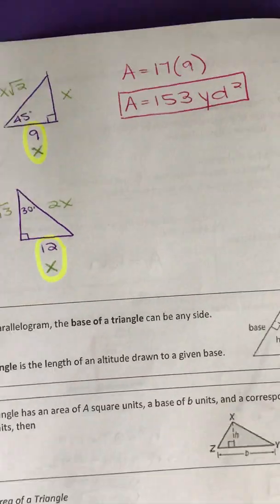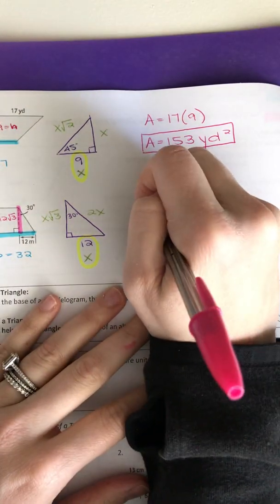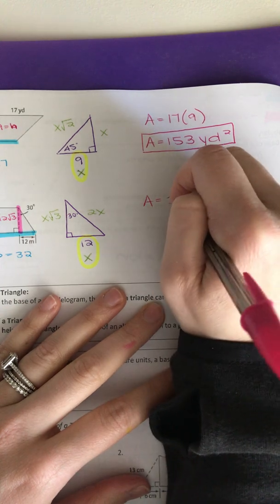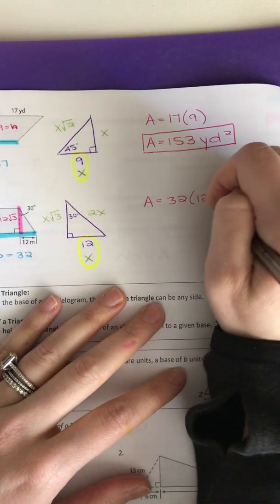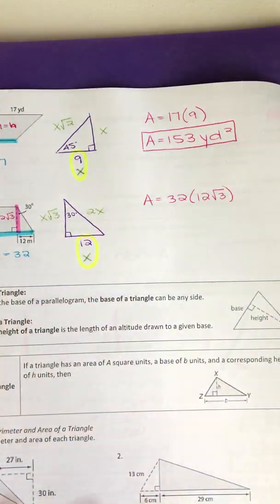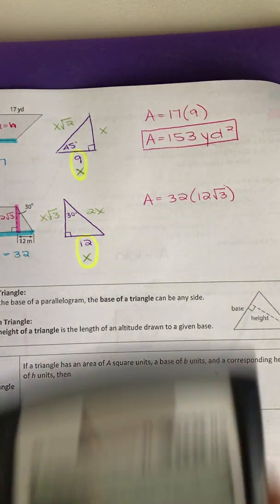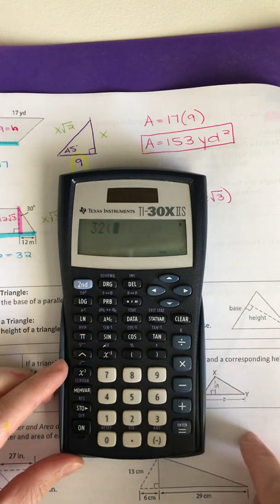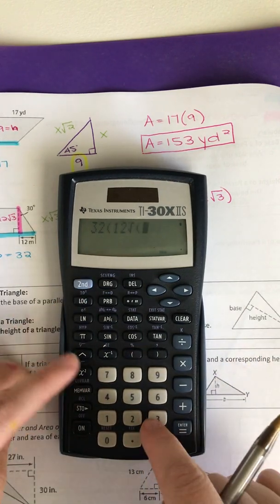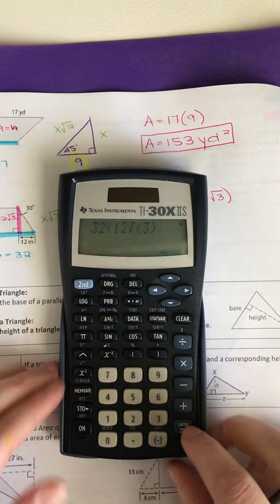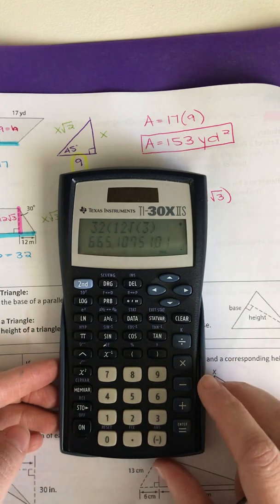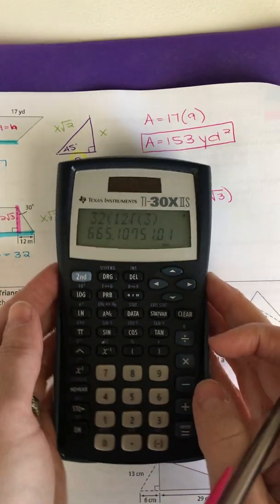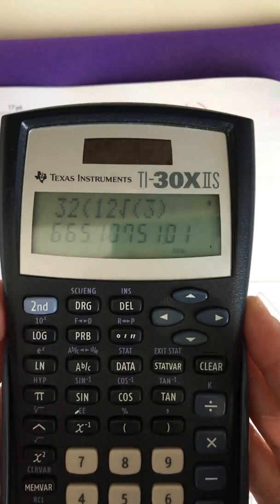So my area is my base times my height. I'll show this to you in a calculator. My base is 32. My height is 12 square root of 3. And I get 665.1.